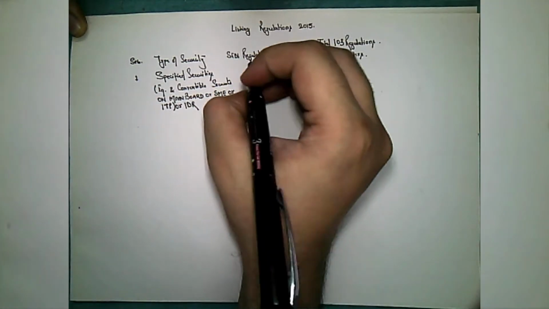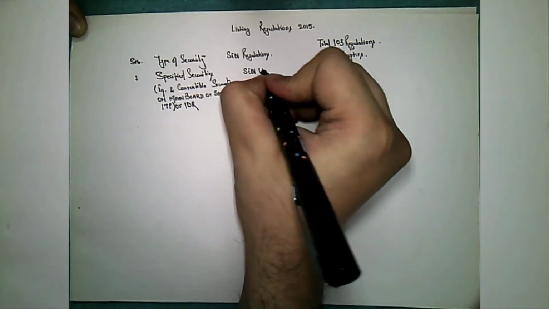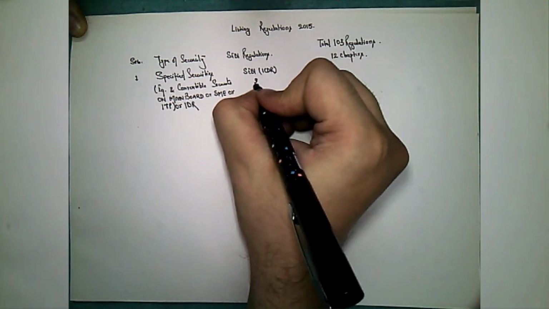What has to be complied with? SEBI ICDR regulations.